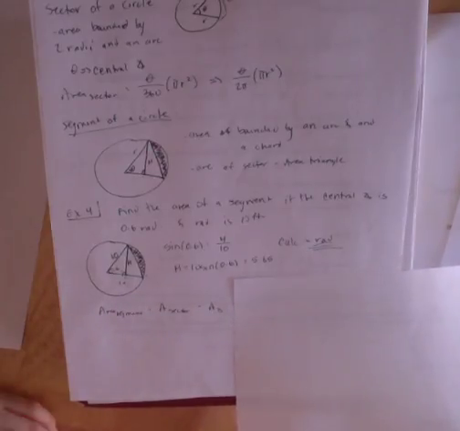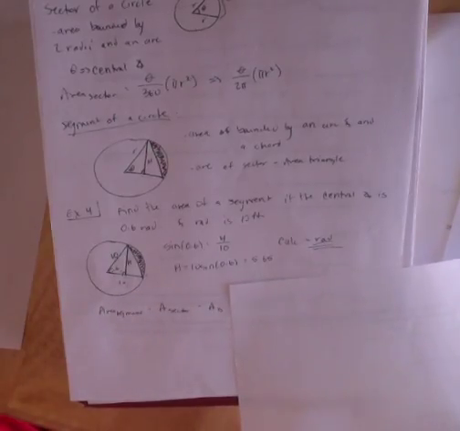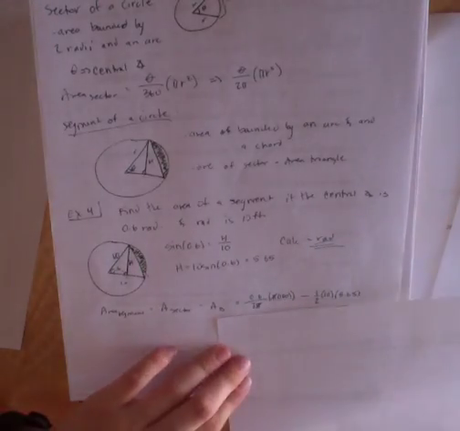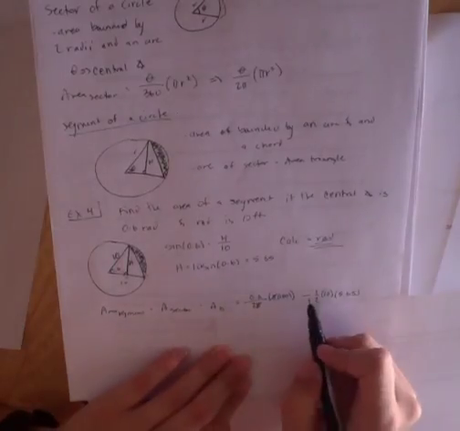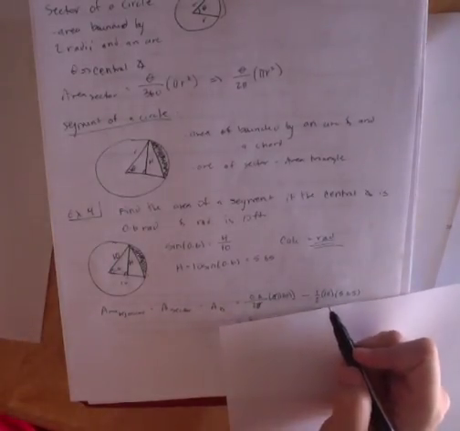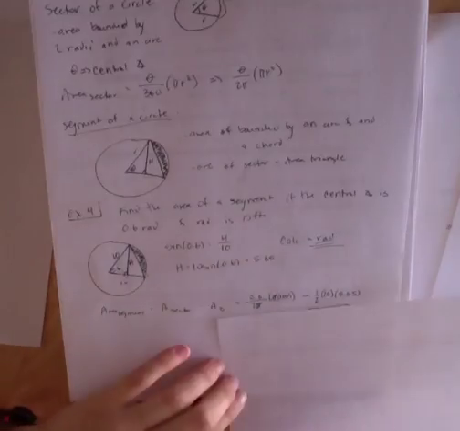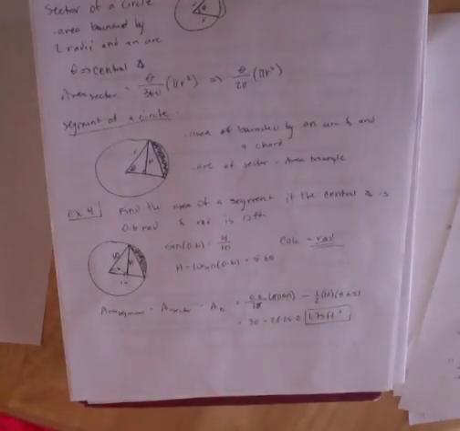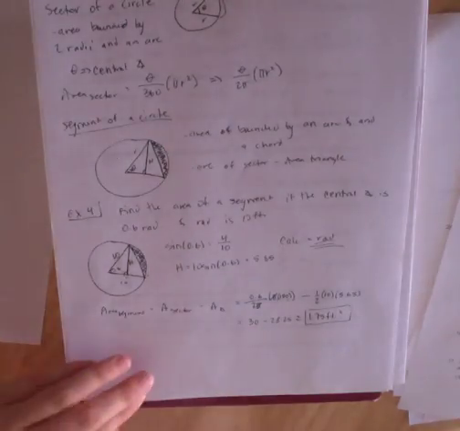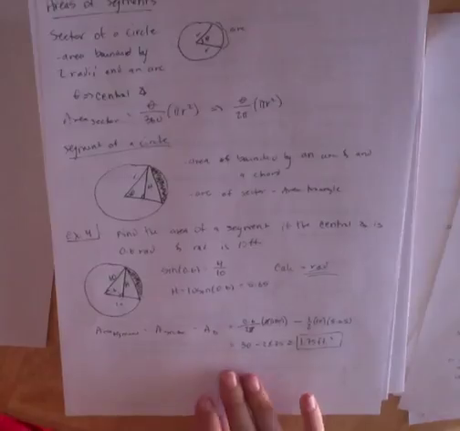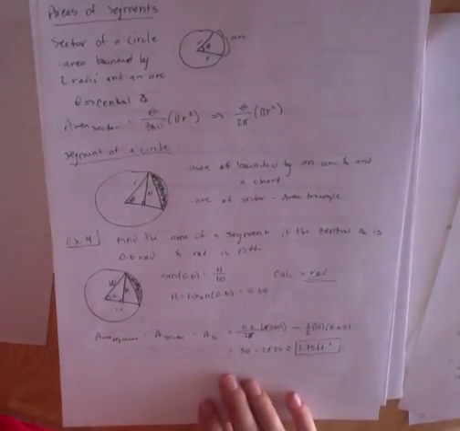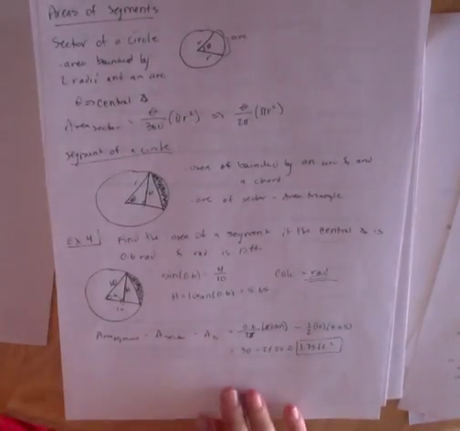Then I know that the area of my segment is the area of my sector minus the area of my triangle. The area of my sector is 0.6 over 2 pi times pi r squared, minus the area of my triangle, which is 1/2 base times height. And if I simplify it and solve it out, it gives me about 1.75 feet squared. That's the area of a segment. You need to remember the area of a sector, so maybe you should put that in your formula sheet.